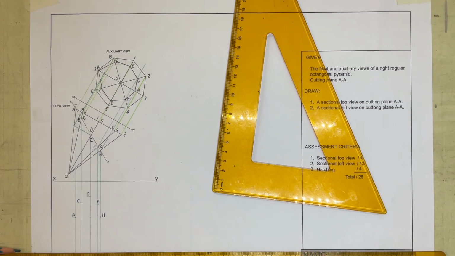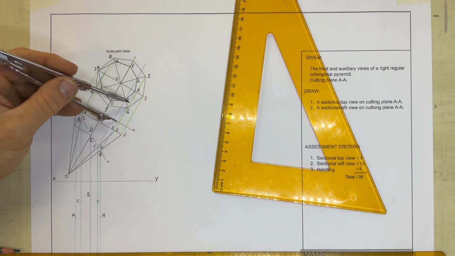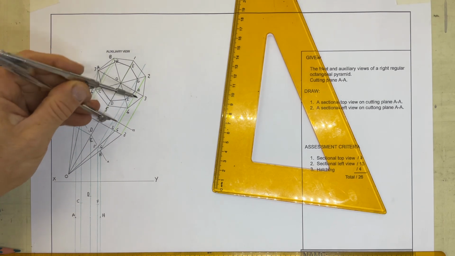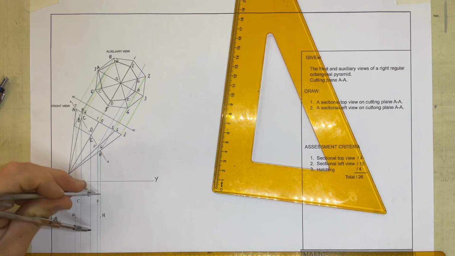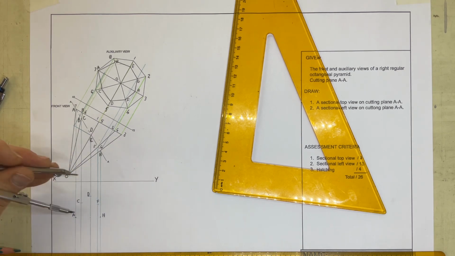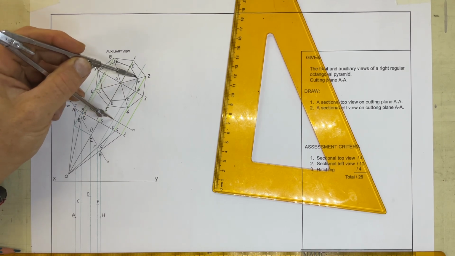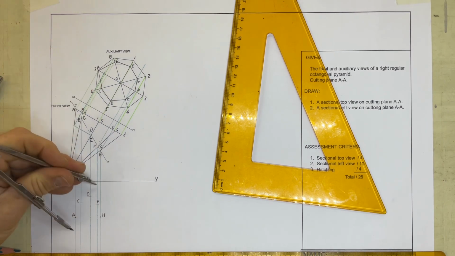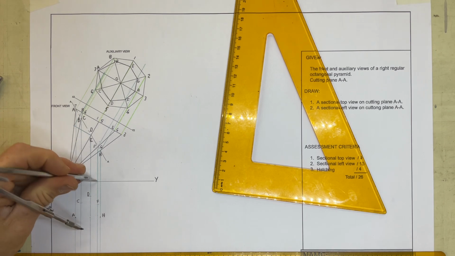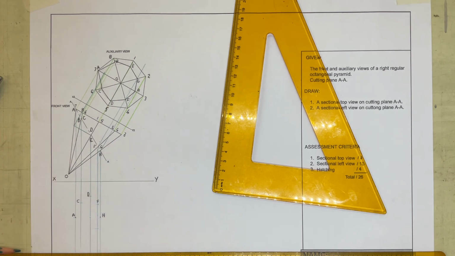Label it. There is H over here. Find H over here. Well, we've already got that. You'll see that that distance is over there. Right. I can continue over here. G. There is G. Find G over there. Bring it down to the XY axis. Mark it off. Label it.